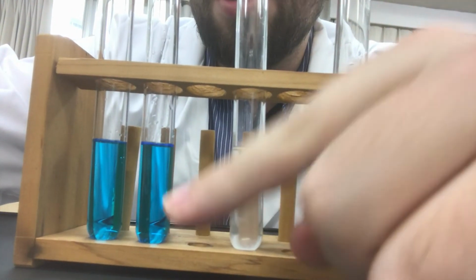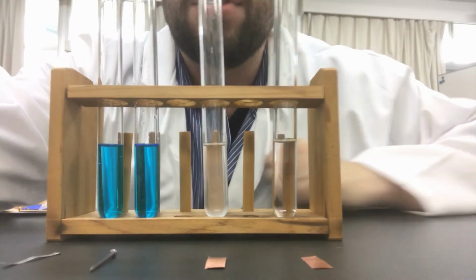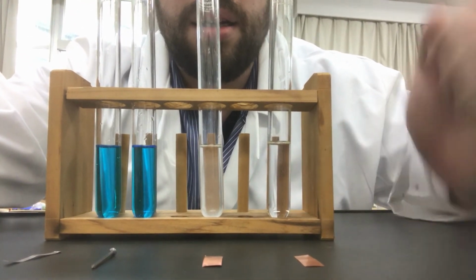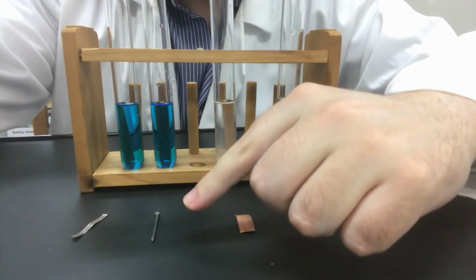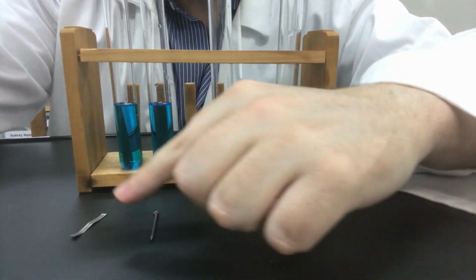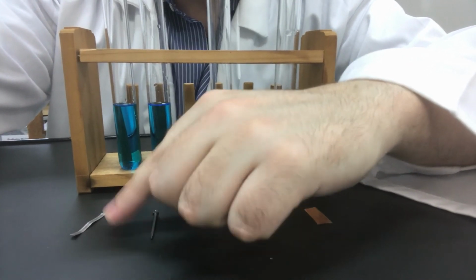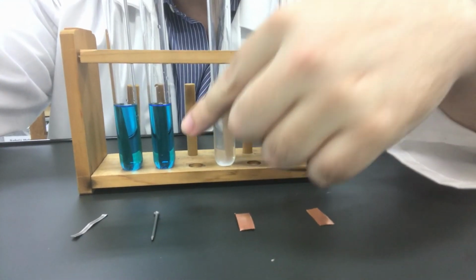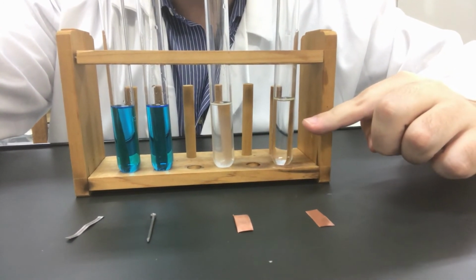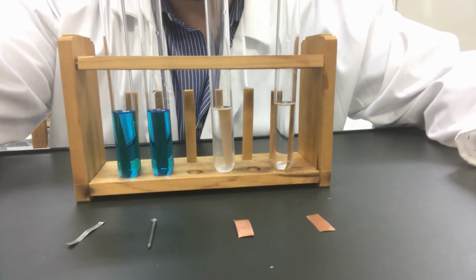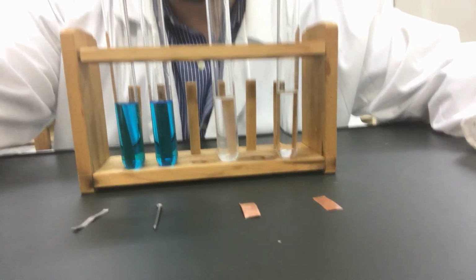Are you ready to make some predictions? Let's do it. So, in front of me, I have 2 copper sulfates, a magnesium sulfate, and a sodium sulfate. And into those, we will be placing these metals. So we have 2 pieces of copper, an iron nail, so iron, and a magnesium ribbon. The magnesium and iron will be going into the copper sulfates, and the 2 pieces of copper will be going into the magnesium sulfate and the sodium sulfate. So, at this time, please make your predictions.